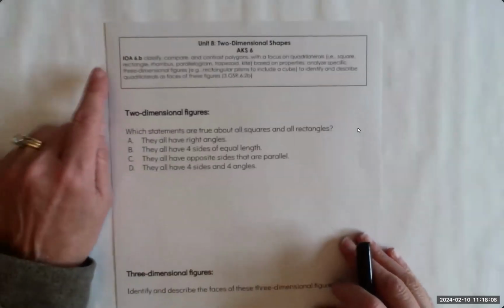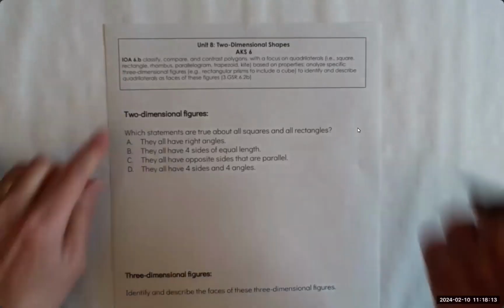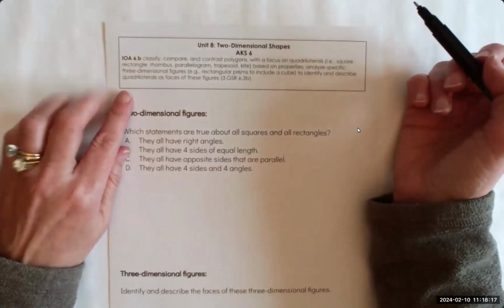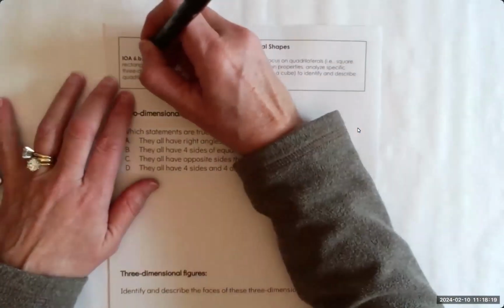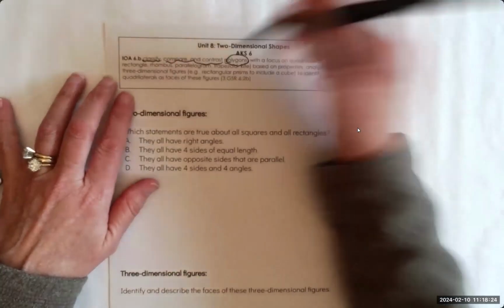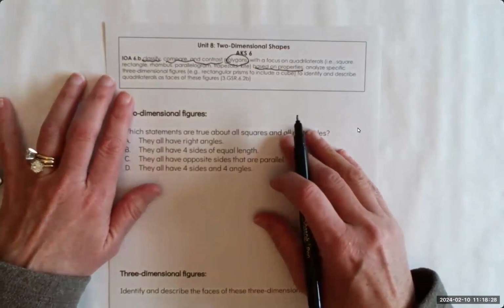Let's take a look at IOA 6B. That is one of the IOAs in our geometry unit, which is Unit 8. With this IOA, our students are required to classify, compare, and contrast polygons, okay, based on their properties. Those are the attributes we learned about in 6A.